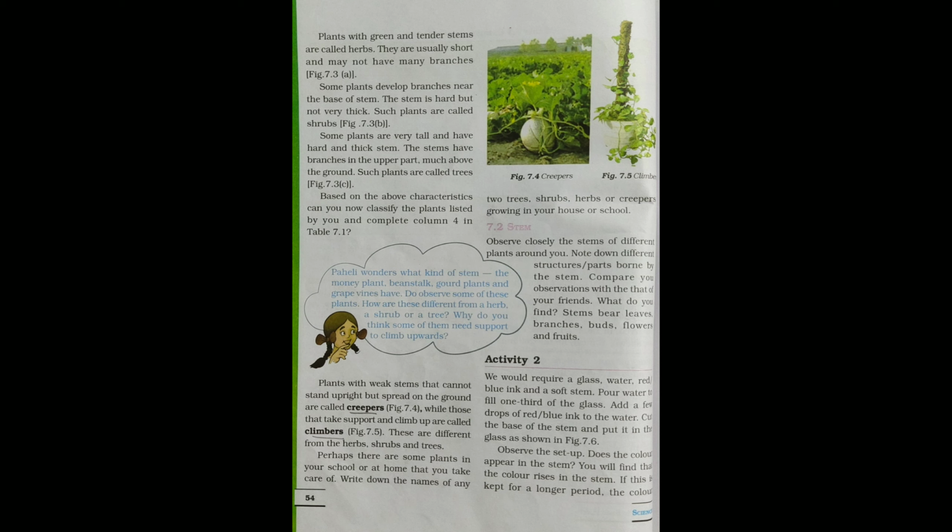What do you find afterwards? You have to check. Is there any difference between your result and your friend's result, or are all the results the same? You have to tally this way.